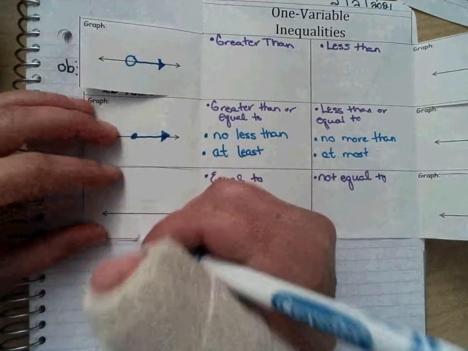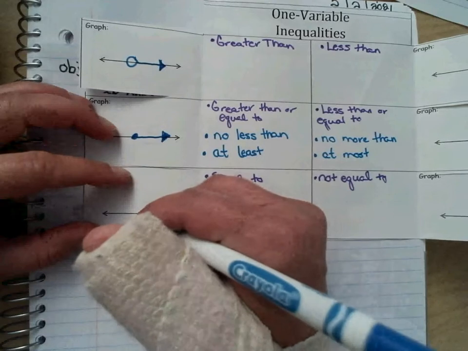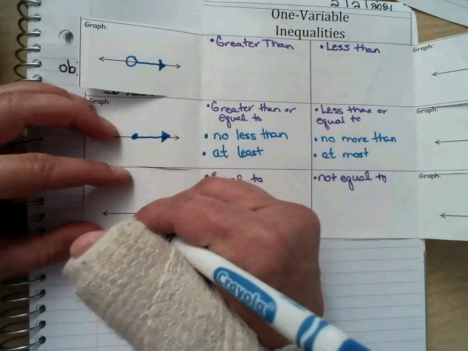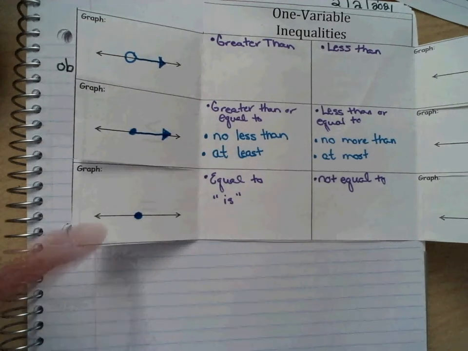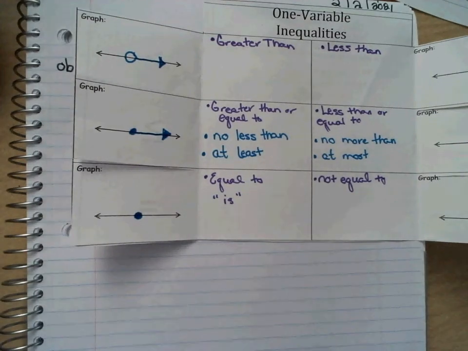Okay, so when you have equal to, like x is equal to 3, that means that you're just going to put a big closed dot on 3 because that is the only solution. Okay, 3 is the solution.